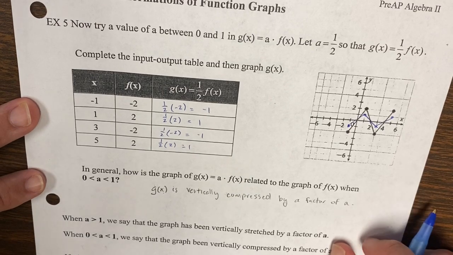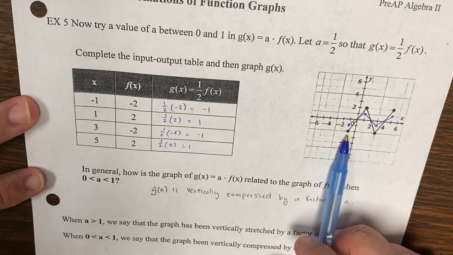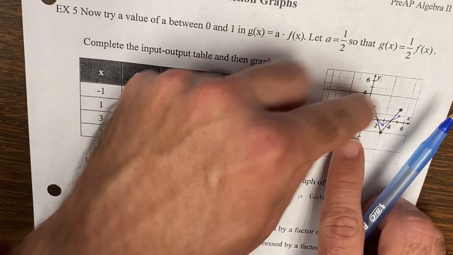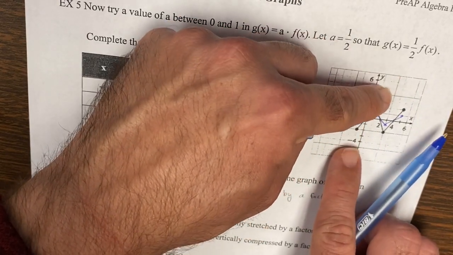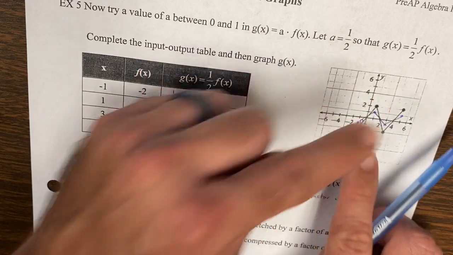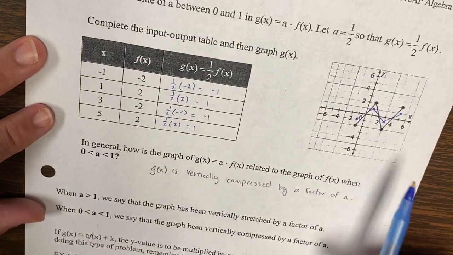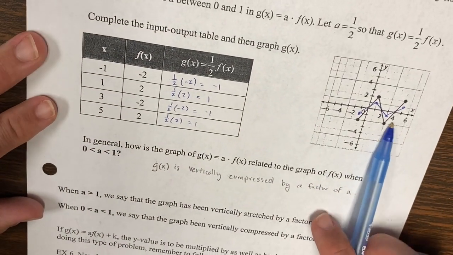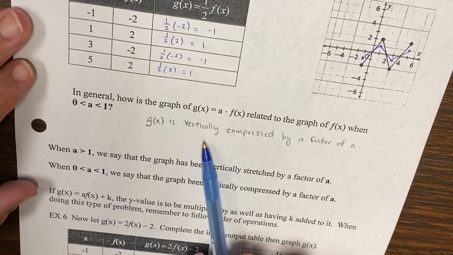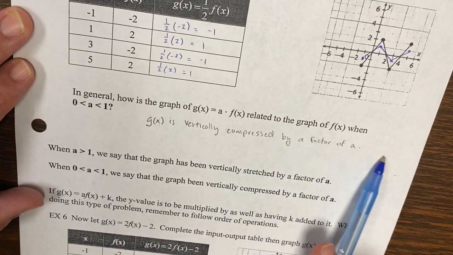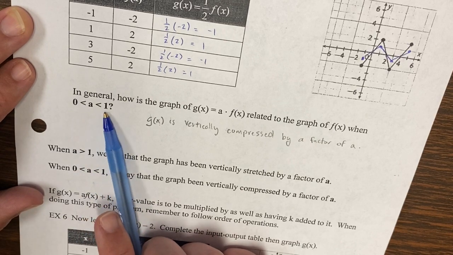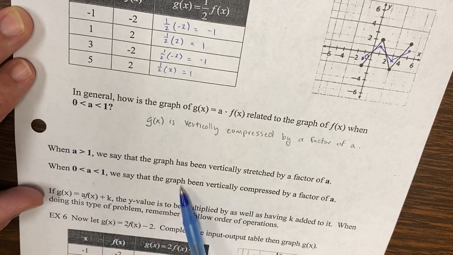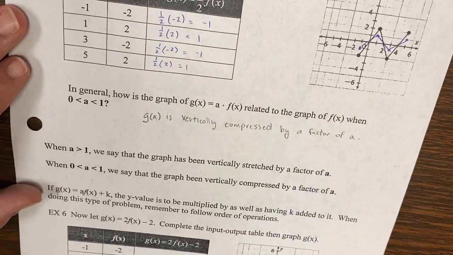Okay, so we can see that this graph doesn't look like it's been vertically stretched. We didn't make it taller. It looks like we've taken those points and squeezed them down. So we call that a vertical compression. So in general, how is the graph of g of x equals a times f of x related to the graph of f of x when a is between 0 and 1? That's what that notation says. g of x is vertically compressed by a factor of a.